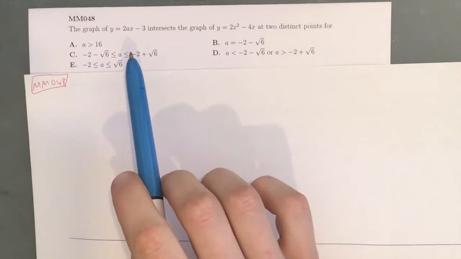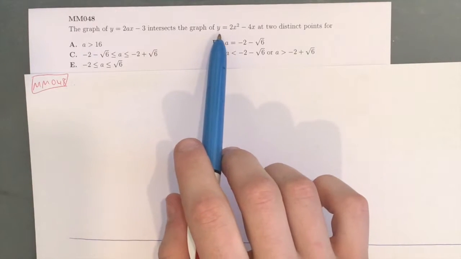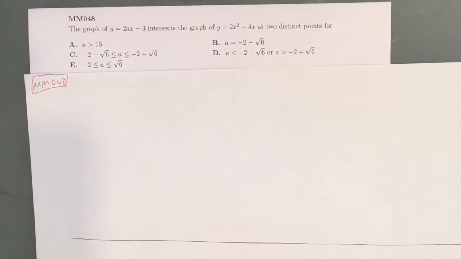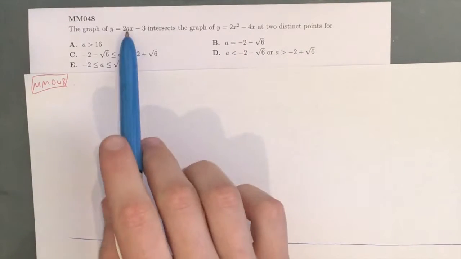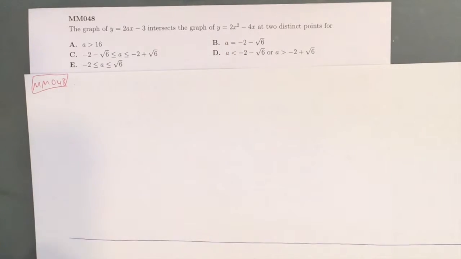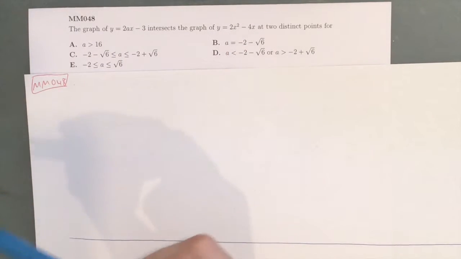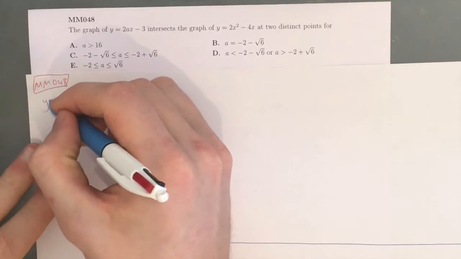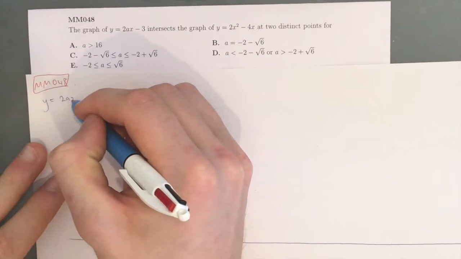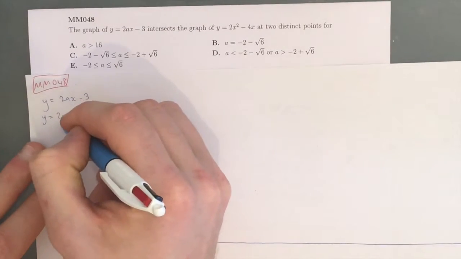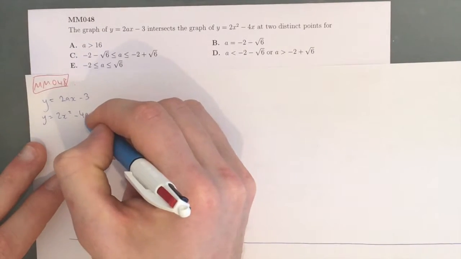We've got the graph of y = 2ax - 3 intersecting the graph of y = 2x² - 4x at two distinct points. So we've got two graphs, a linear and a quadratic, and we're trying to find out when they intersect each other, basically. So let's start with the most important part: y = 2ax - 3 and y = 2x² - 4x.